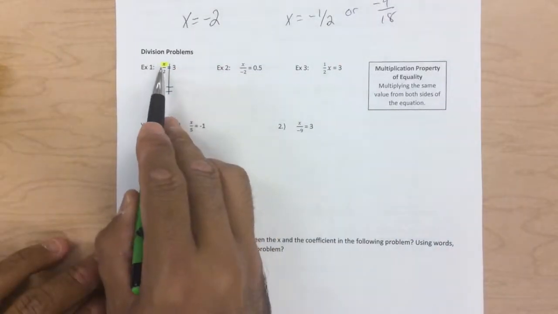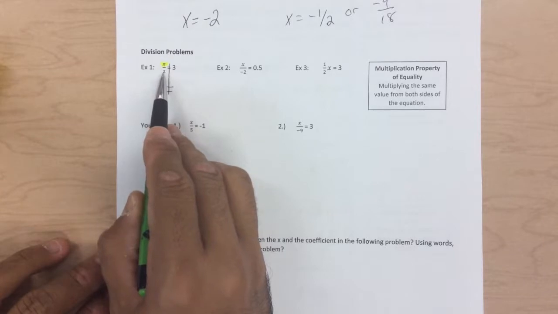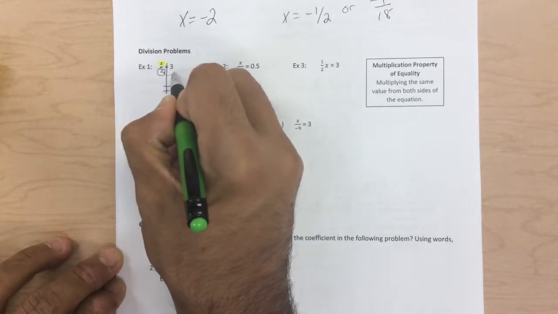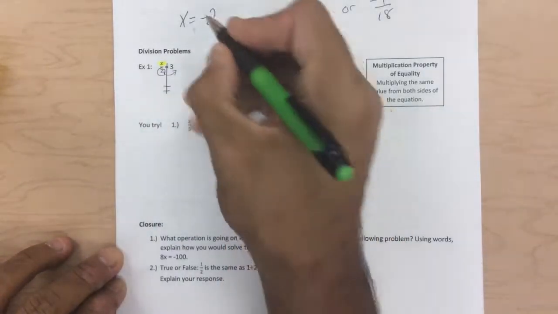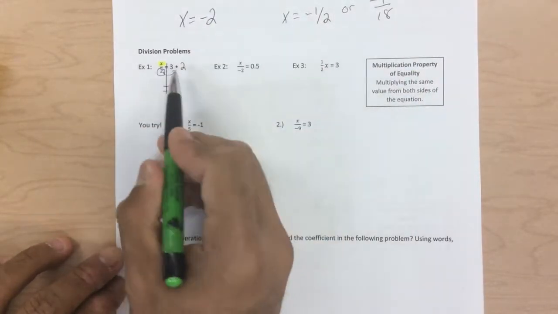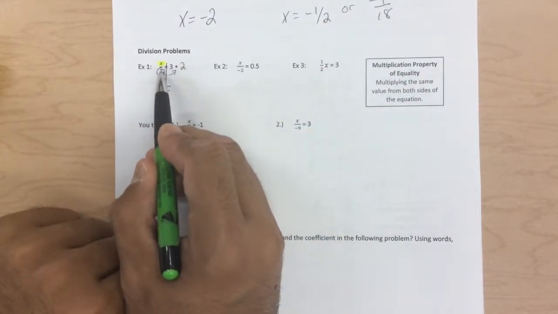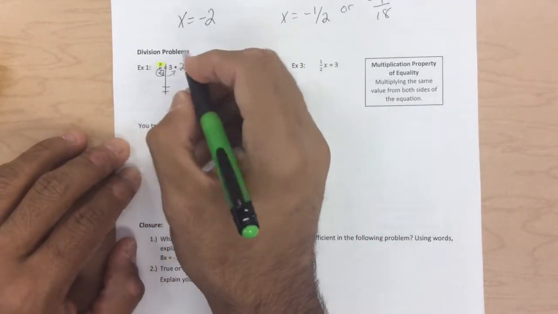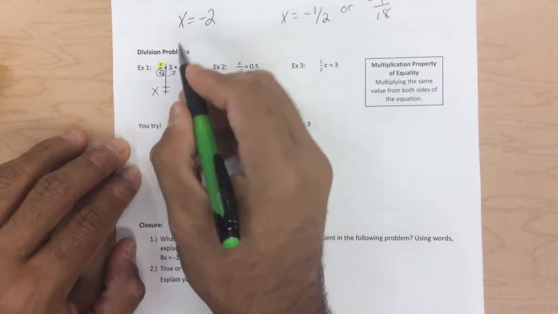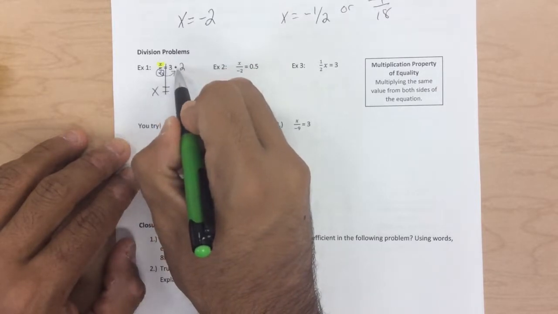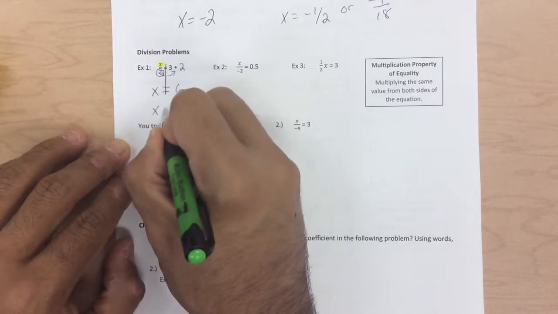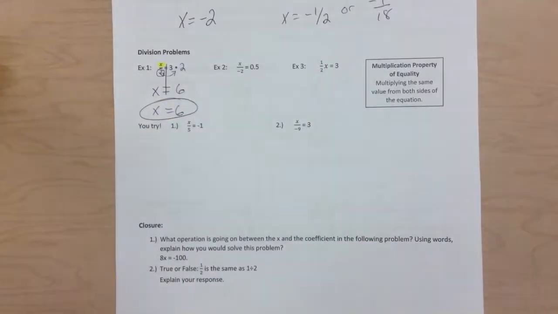Now, if you notice, the operation between the x and the 2 is division. So if I want to move the 2 to the other side, what's the opposite of division? Multiplication. So this is gone. So on the left side of the equal sign, I'm left with x. And on the right side is 3 times 2, which is 6. So my final answer is x equals 6.